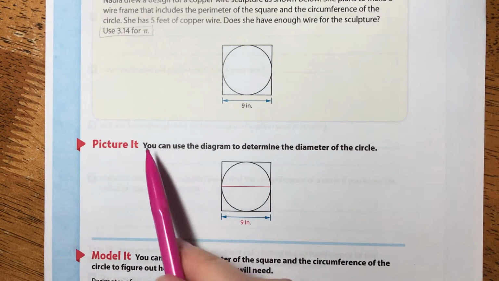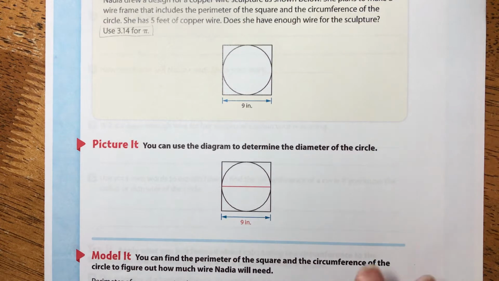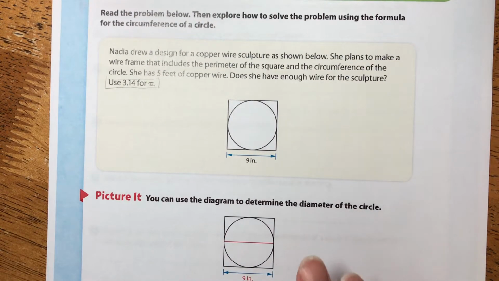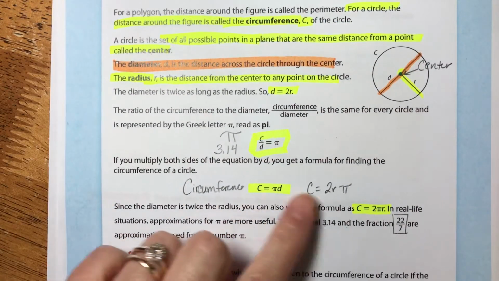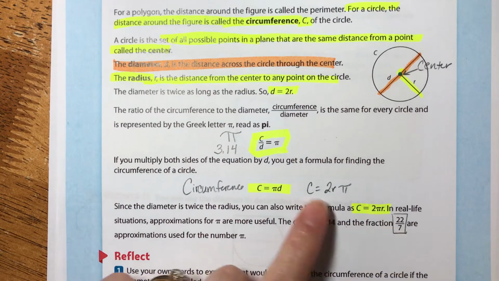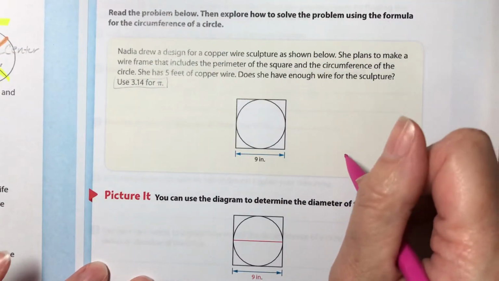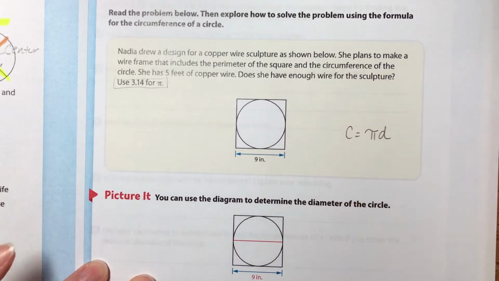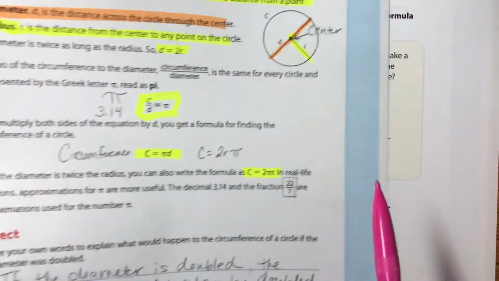You can use the diagram to determine the diameter of the circle. First, let's write down the formulas for circumference. On page 205, we had 2 formulas. Circumference equals pi times diameter, where the diameter is all the way across the circle.